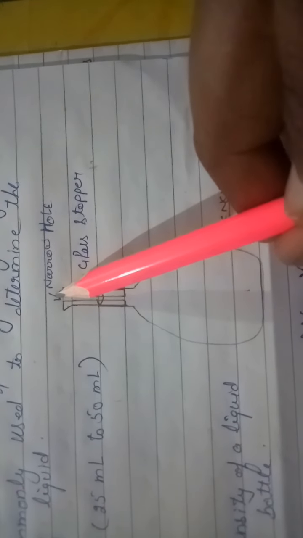So the main point is that when you pour the liquid in this bottle, first remove this glass stopper, fill up to the brim, then put the glass stopper in the bottle. Then the extra water or liquid will rise up in this hole. We will drain it with the help of the cotton cloth. Then the level will be up to this level.